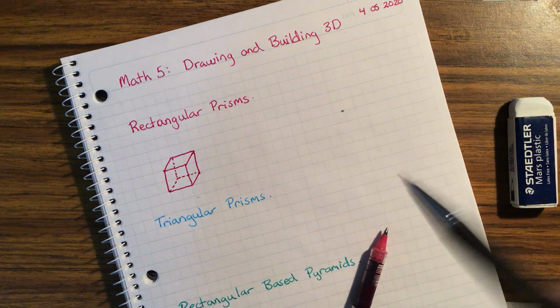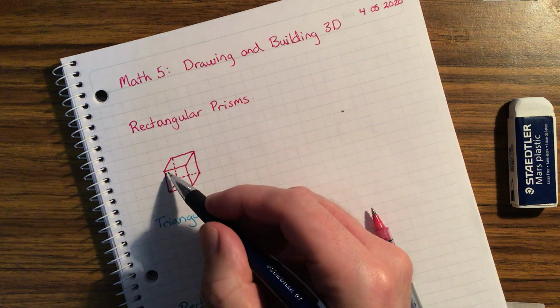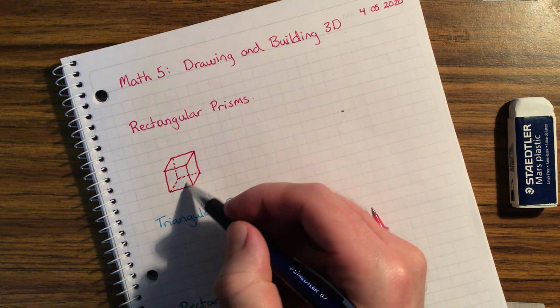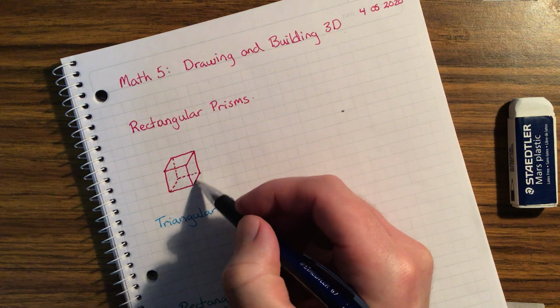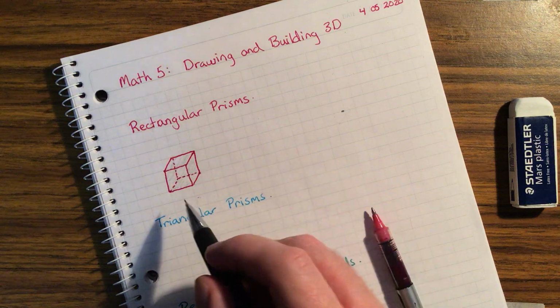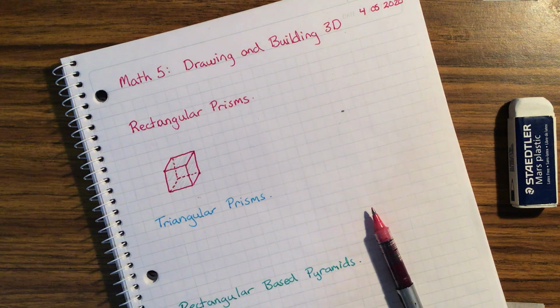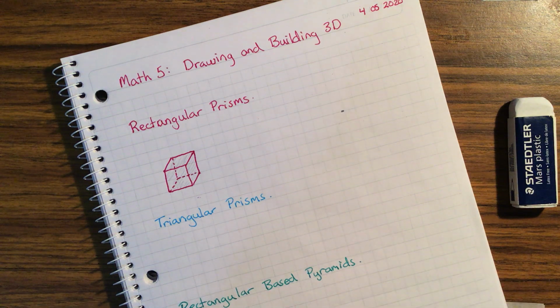I can look. Here's the front face right here. Here's a side face, top face. There's a bottom, there's a back, and there's the other side. There's a bunch of vertices. All right, let's draw another one.